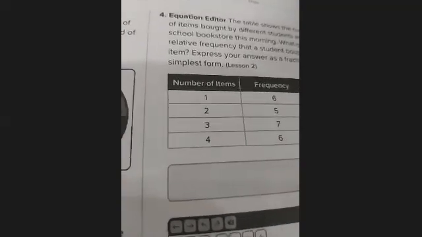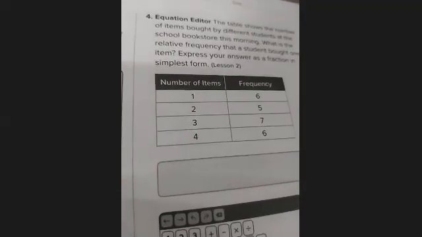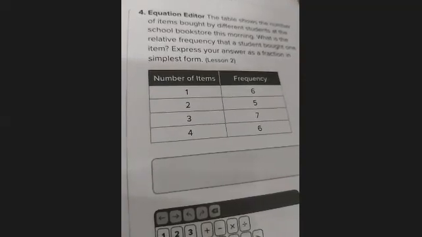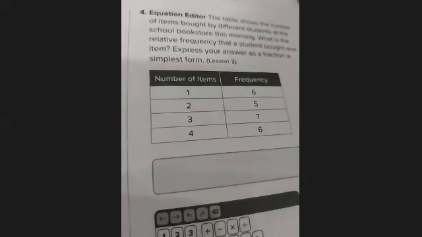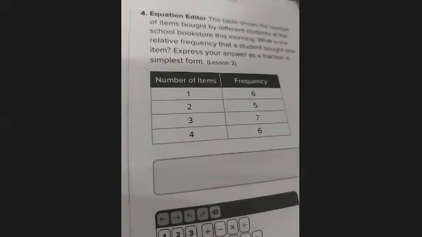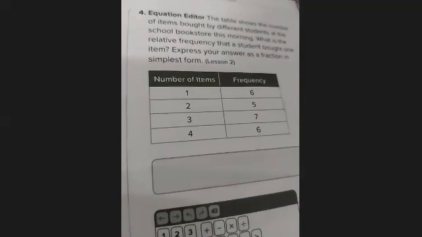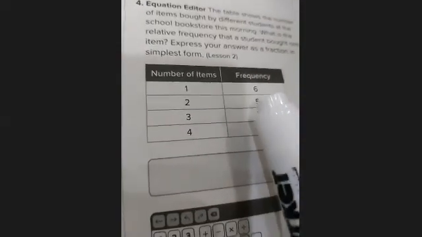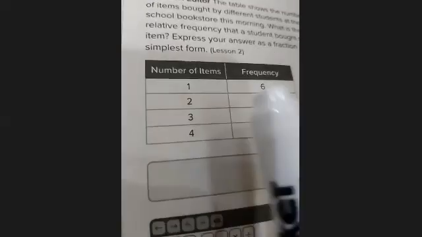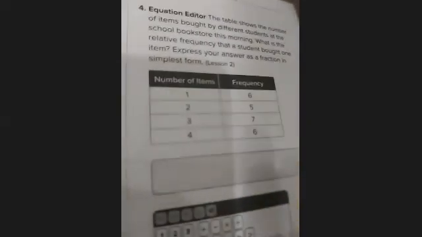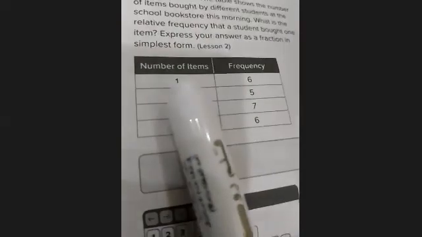The table shows the number of items bought by different students at the school bookstore this morning. What is the relative frequency that the student bought one item? Express your answer as a fraction in simplest form. Here we have the number of items and the frequency. Item number 1, 6 times. Number 2, 5 times. Number 3, 7 times. Number 4, 6 times. They want the relative frequency of item number 1.